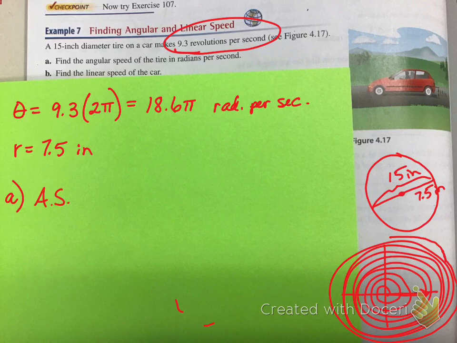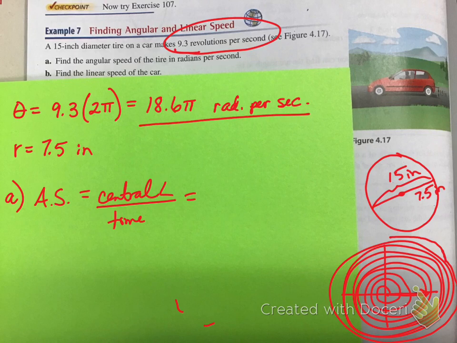Well, angular speed is the central angle divided by time. Central angle in radians is this right here, divided by the time. We're talking about 1 second, radians per second. So that is our angular speed right there, 18.6 pi radians per second.